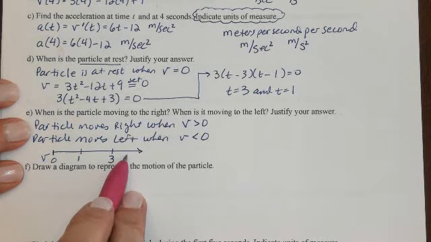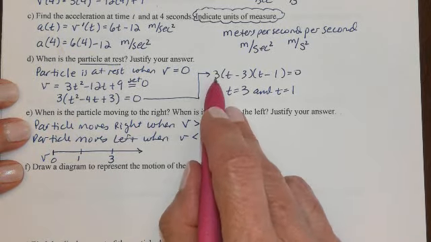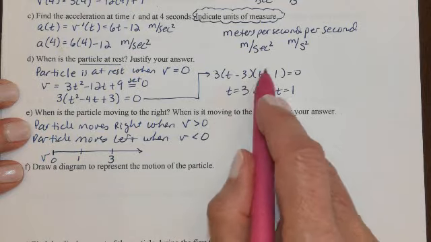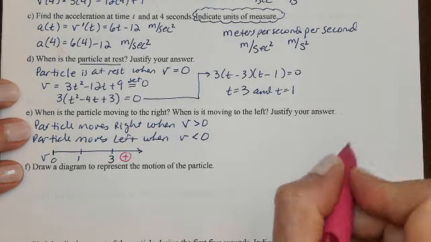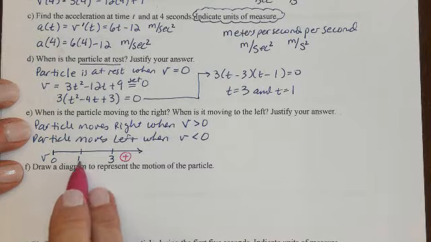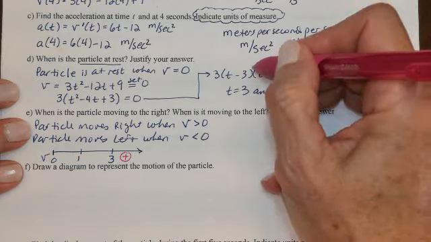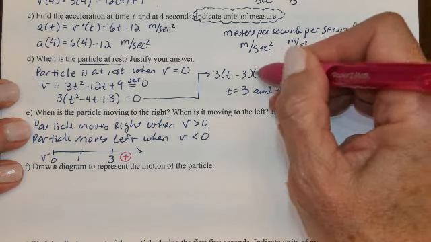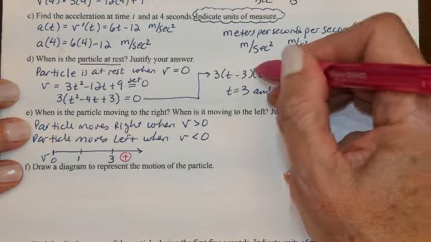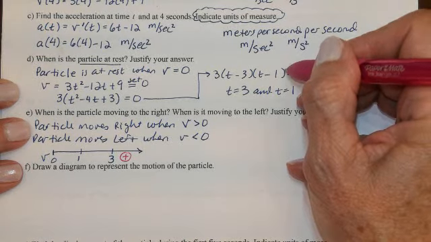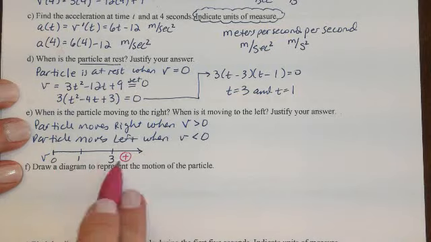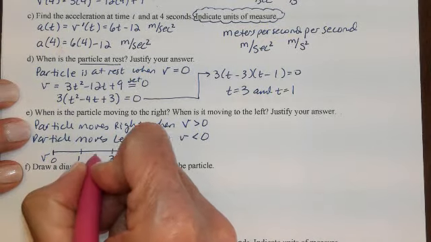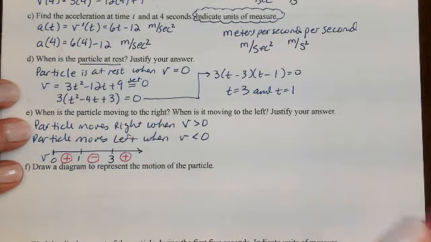If I put 10 in for T, I have positive times positive. Everything's positive. That's positive. Since these zeros came from odd numbered factors, each of these has a factor of 1, right? Since they came from odd, this sign will alternate as we move. So negative and then positive, like that.